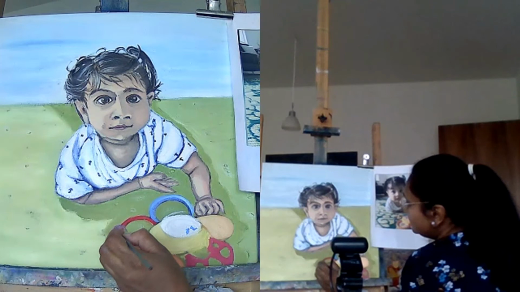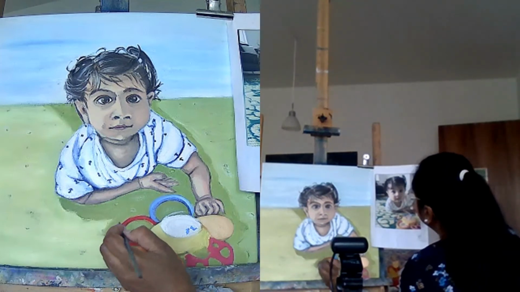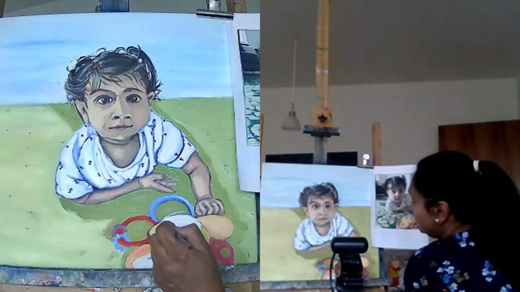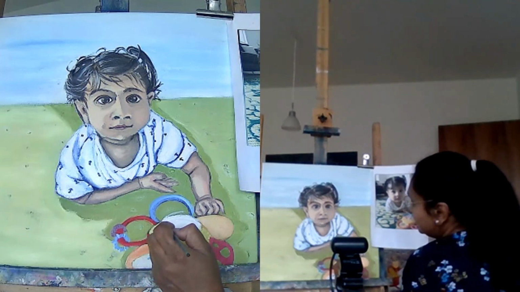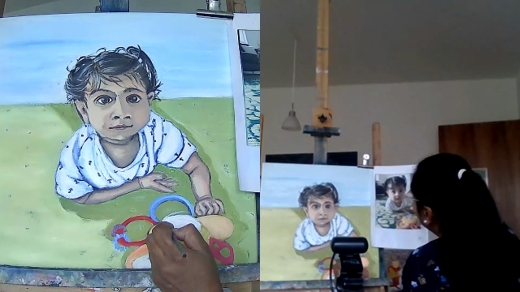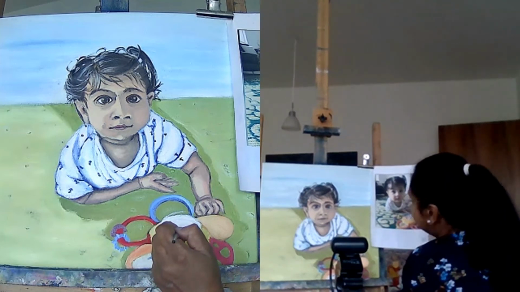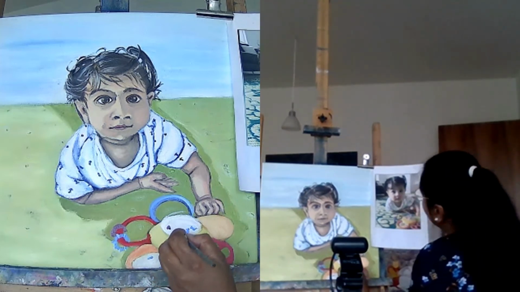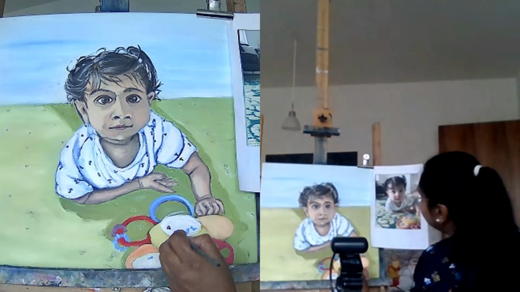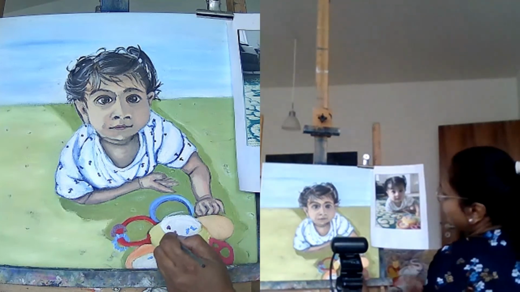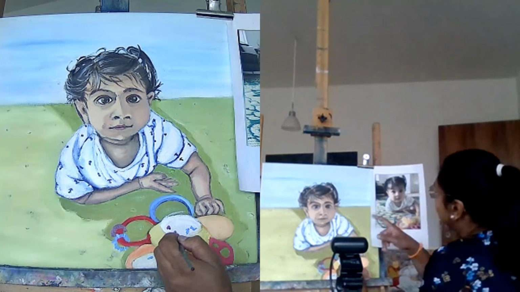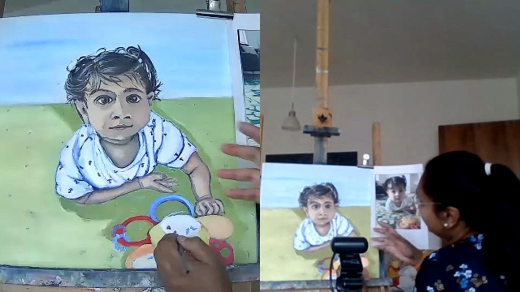Okay, so I'm doing that. And there's one more, whatever shape that is. It's hard to see. I'm just making it. Can you see that? It's an illustration that we are trying to make. And when we are making portraiture, we are looking at reality.